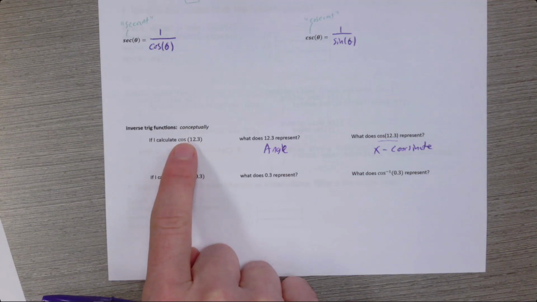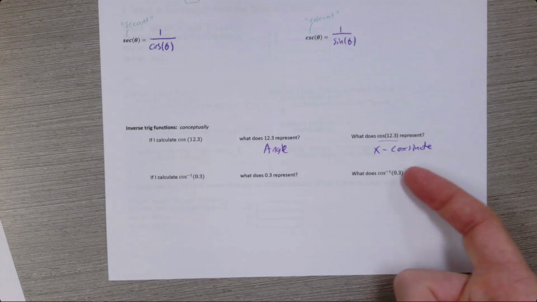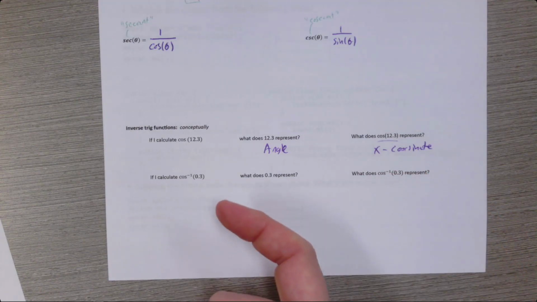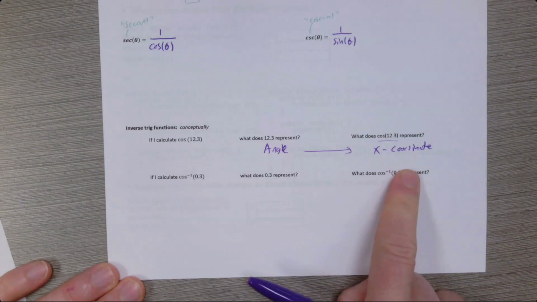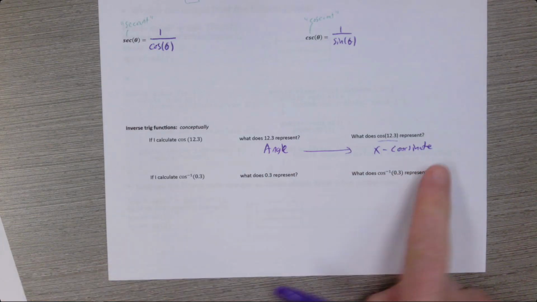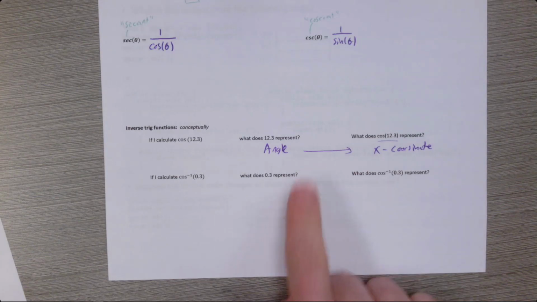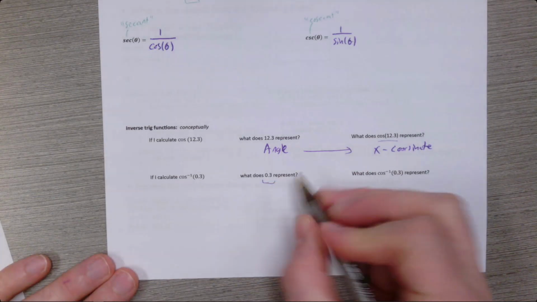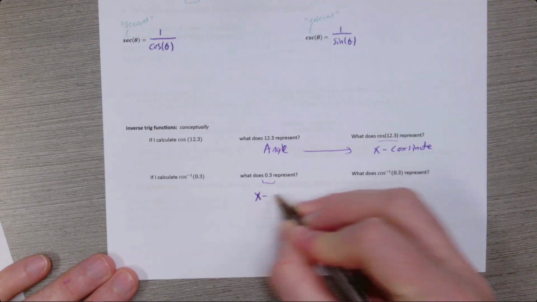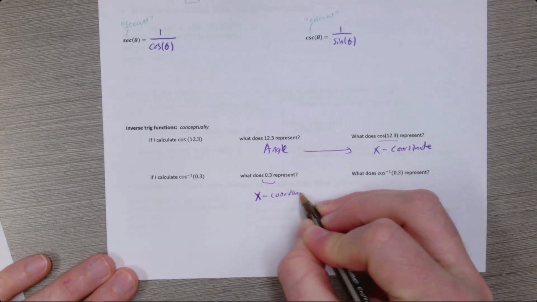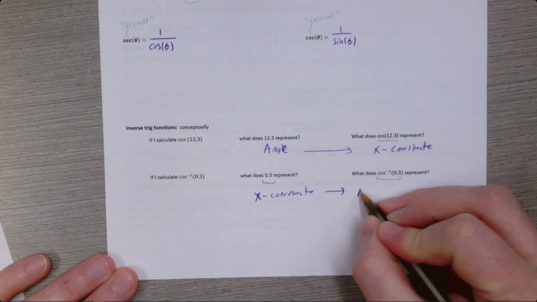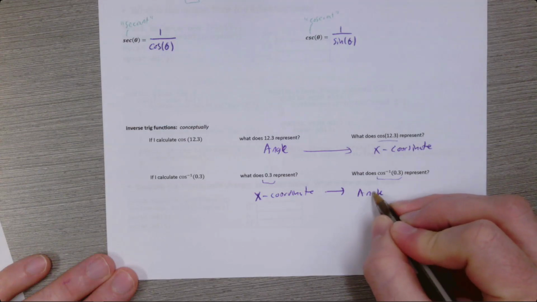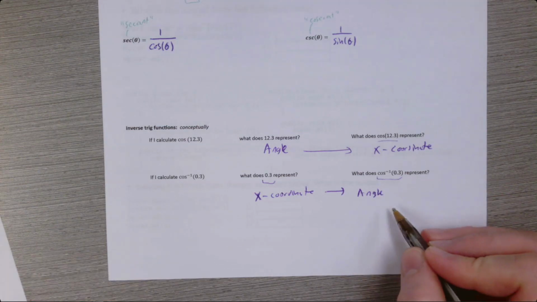A way of thinking about that is they will take whatever the output was and turn it back into the input. So if cosine turns an angle into an x-coordinate, inverse cosine should turn an x-coordinate back into an angle. So 0.3 would represent an x-coordinate, and inverse cosine 0.3 would represent the angle, or rather an angle, that has that x-coordinate.